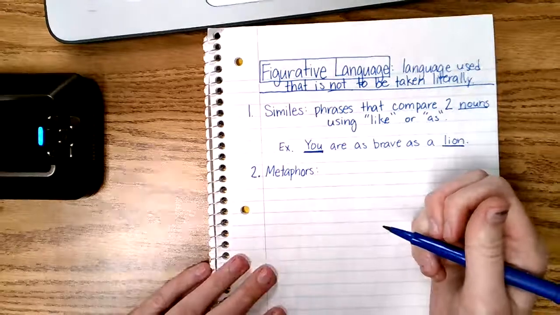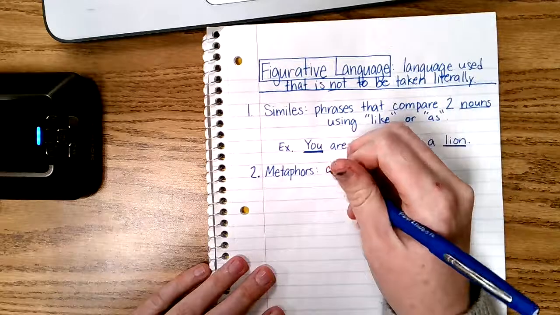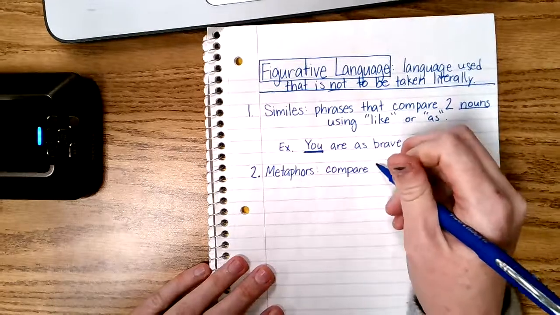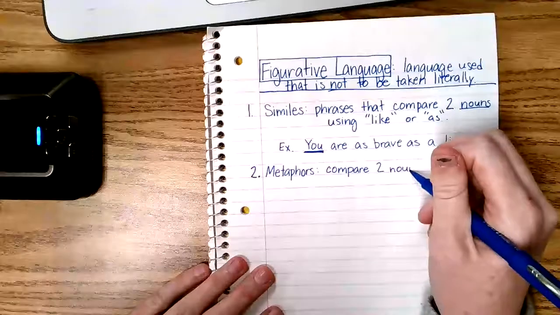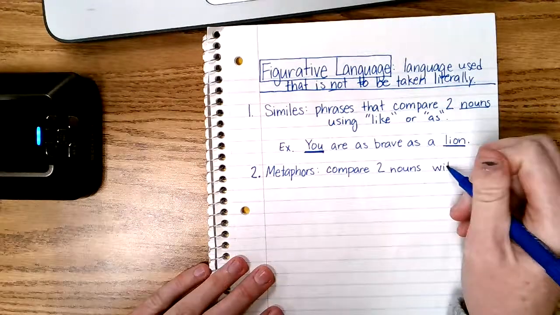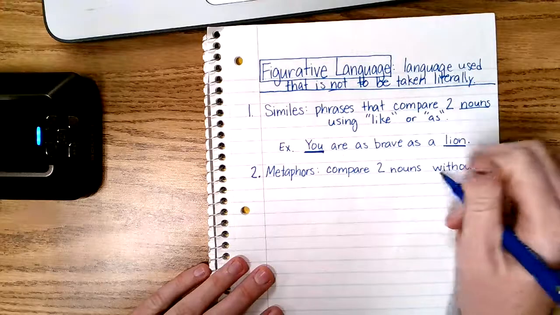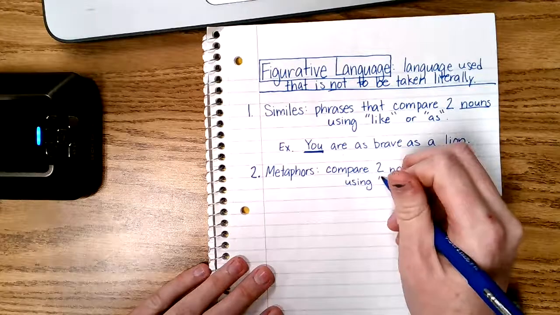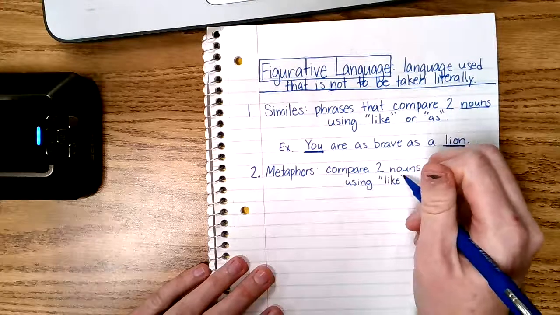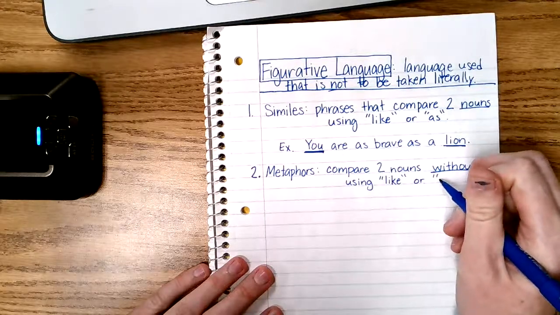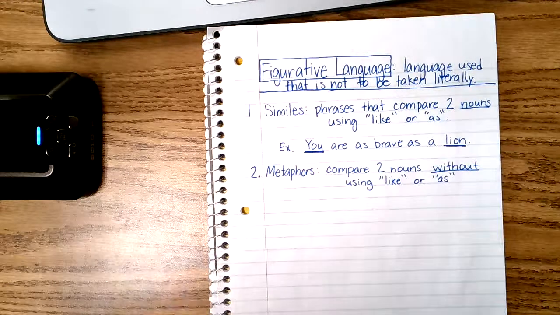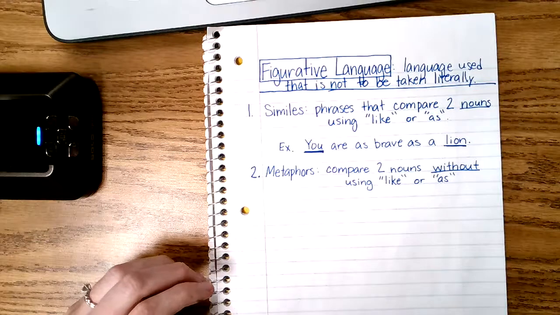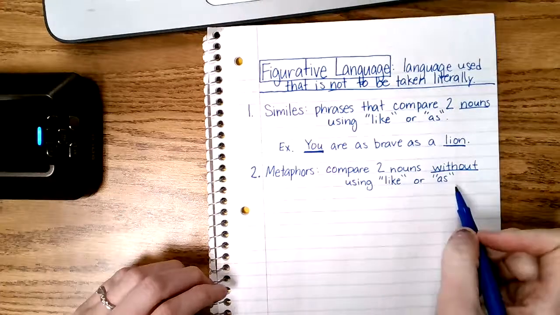Metaphors compare two nouns without using like or as. So you're saying something is something without putting like or as there.